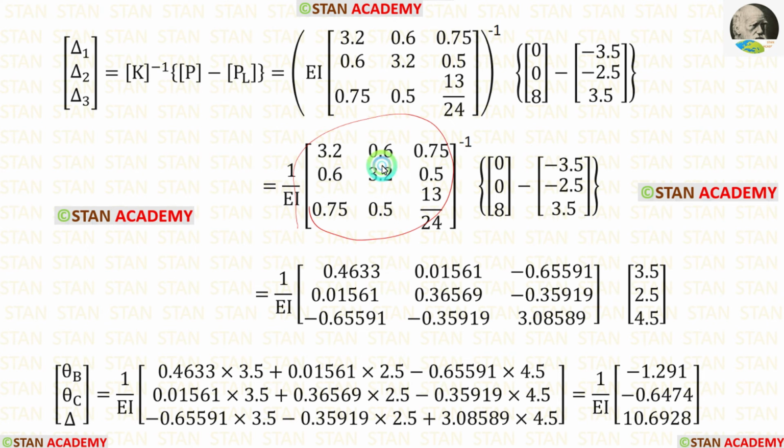For this matrix, we have to find the inverse. We can apply all of the values in the calculator and get the inverse. If you do not know how to find inverse in the calculator, see the description below. There is a link. You can click the link and watch the video. I have used the calculator and got the inverse.